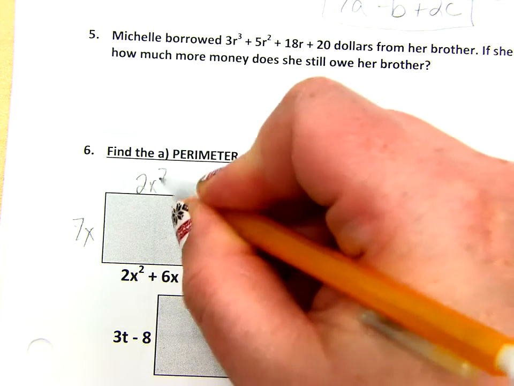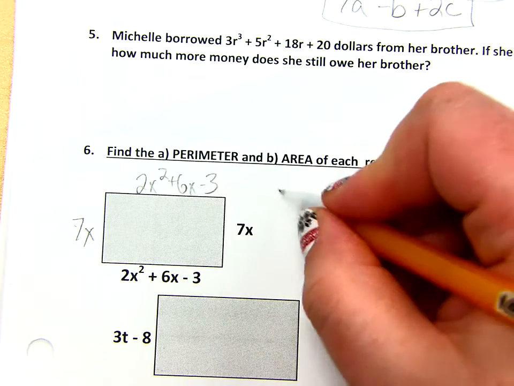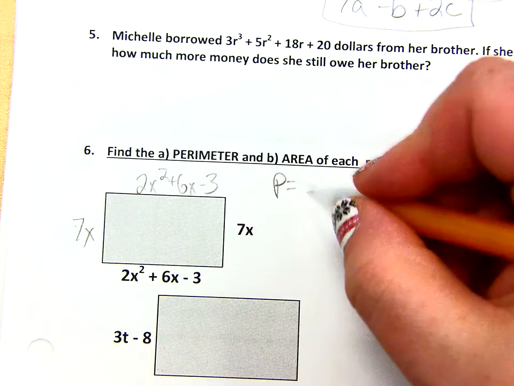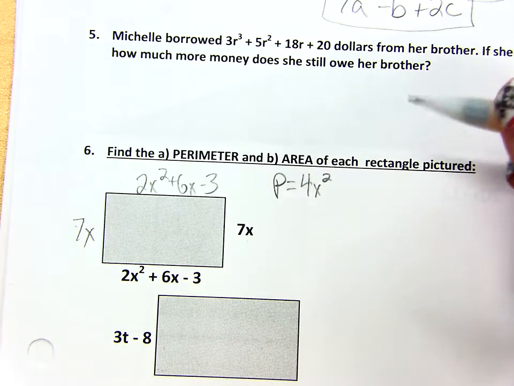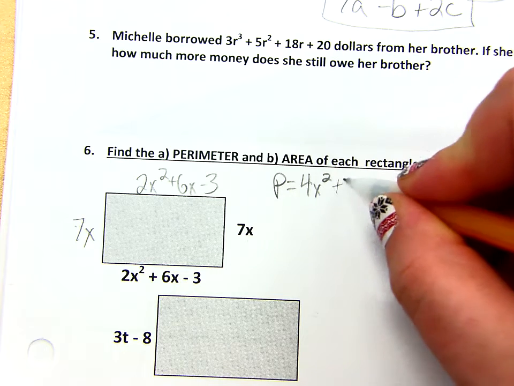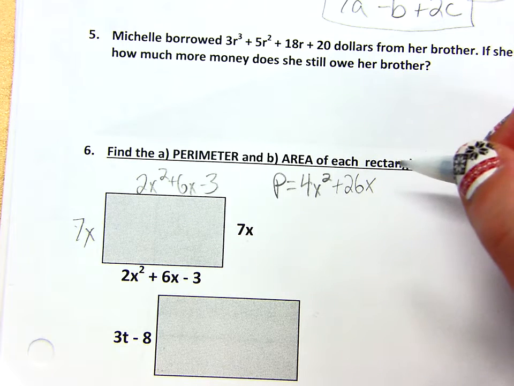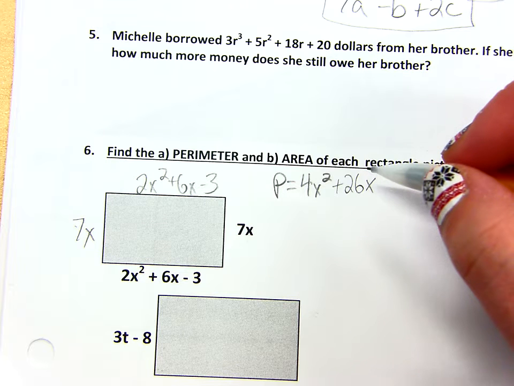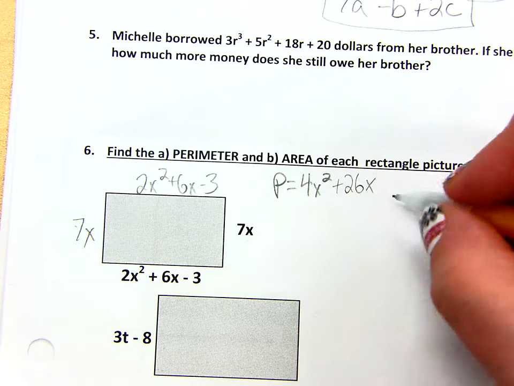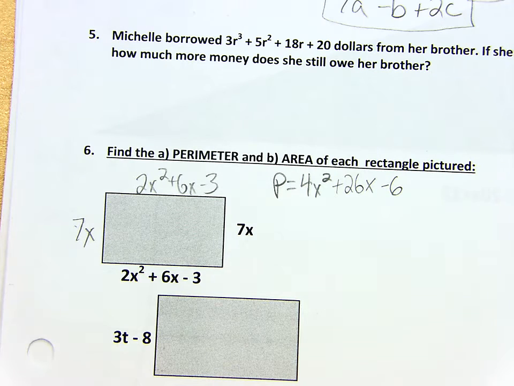So the opposite sides are going to be the same. Did you get the same as me for the perimeter? Right here.